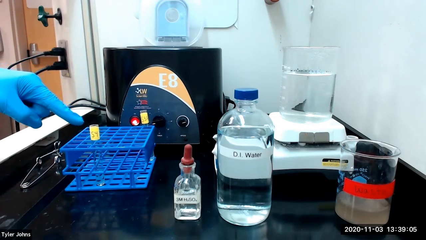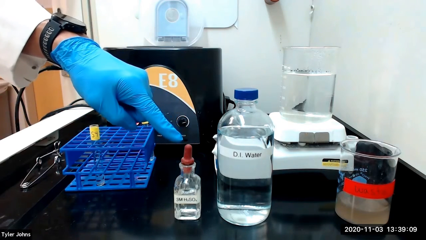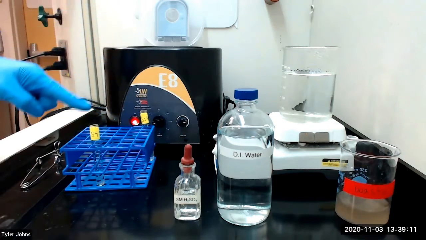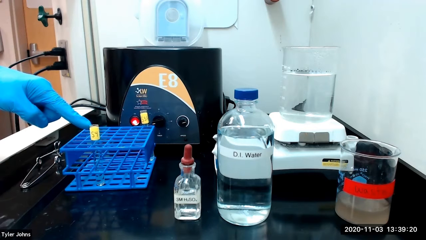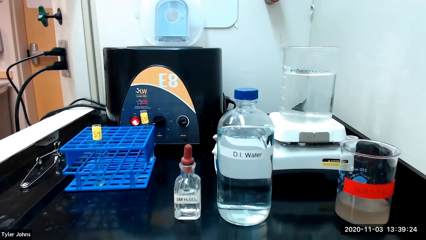Next, to solution S4, which we had previously set aside, we will add 3 molar sulfuric acid dropwise until the solution has been neutralized. After the solution has been neutralized, we will add an excess of 3 molar sulfuric acid equal to 1/3 the volume of sulfuric acid needed for neutralization.